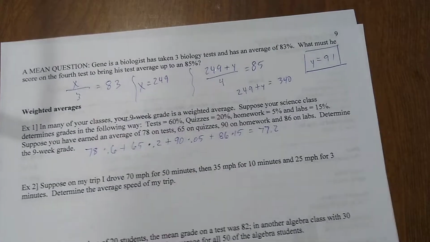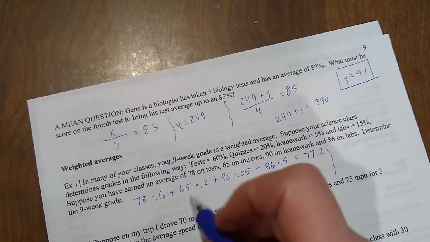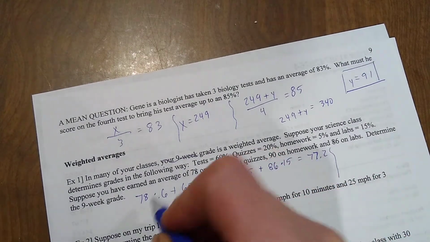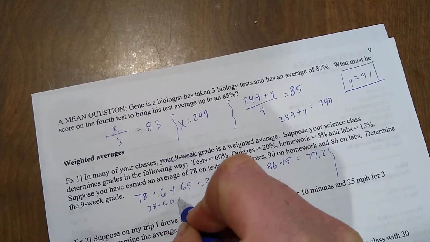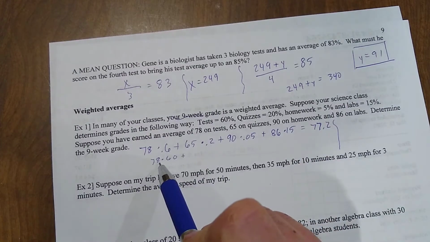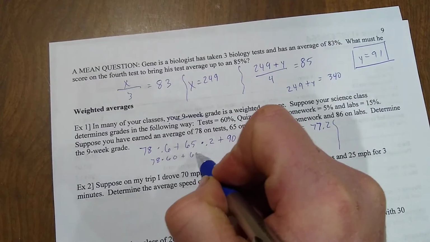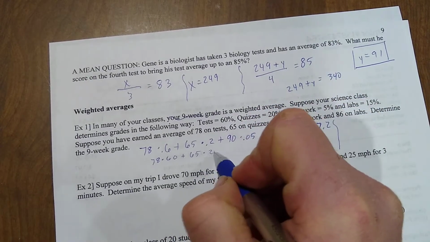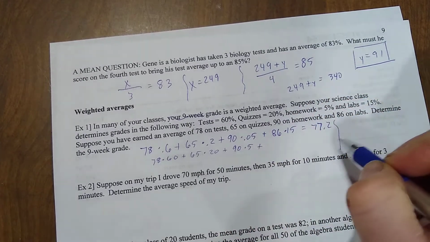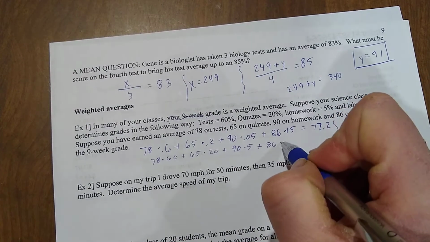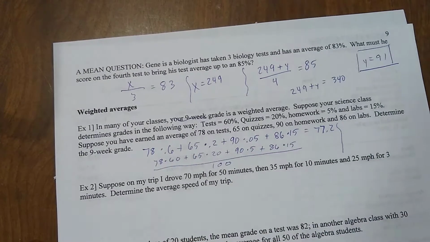Now, another way that we could do this is we could write it out. Instead of dividing each number by 100, we could take our score of 78 and give it a weight of 60. I call this the fraction way. So 78 times 60 plus our score of 65 times 20, plus our score of 90 times 5, plus our score of 86 times 15. And when we're done, we'll divide everything by 100 because it's all 100%.